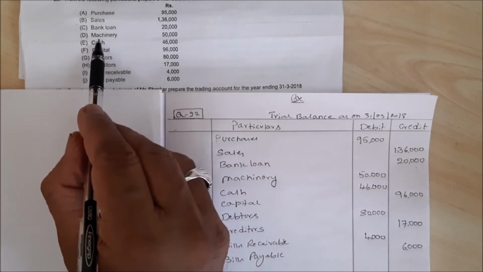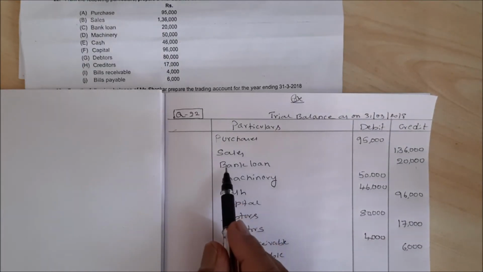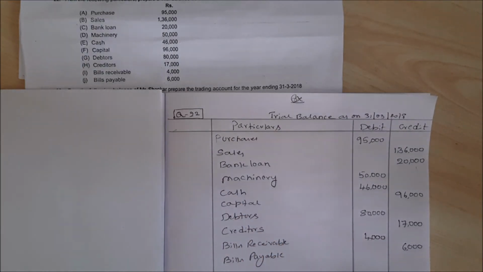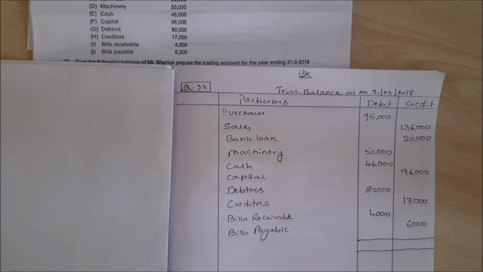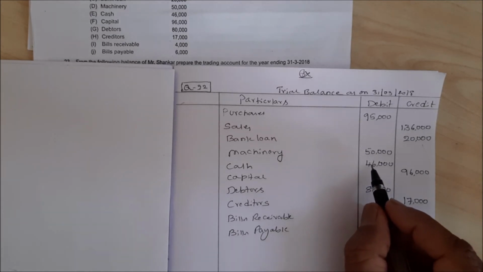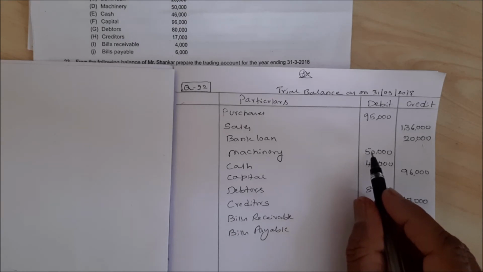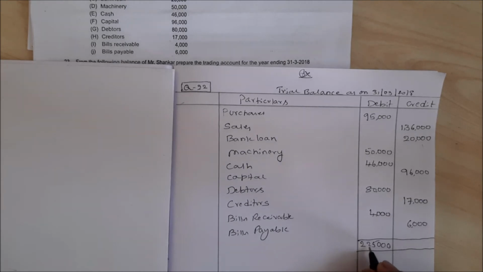Just check: 1, 2, 3, 4, 5, 6, 7, 8, 9, 10. That means we have taken all 10 items. Now we have to put the total. Let us find out the total. 95,000 plus 50,000 plus 46,000 plus 80,000, then 4,000. The total is 2,75,000.